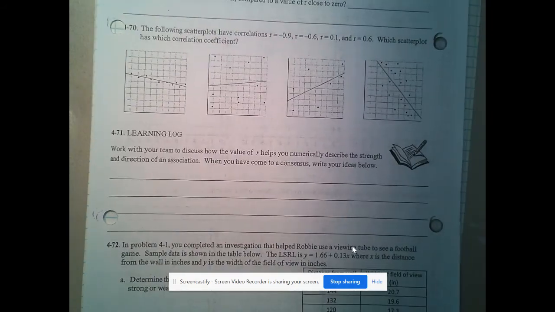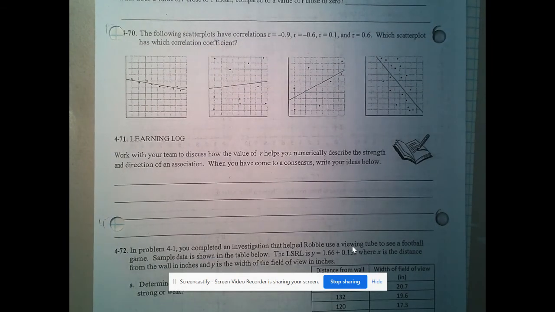All right, the last thing that we want to look at is there's a multiple choice here on the last page. It says the following scatter plots have correlations of R negative 0.9, R negative 0.6, R of 0.1, and R of 0.6. Which ones do we think go with which picture?